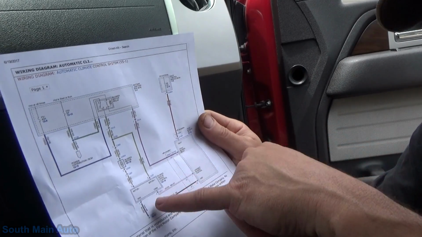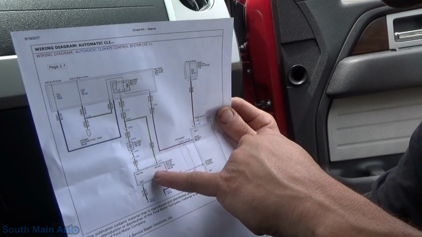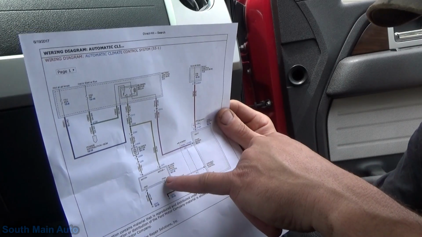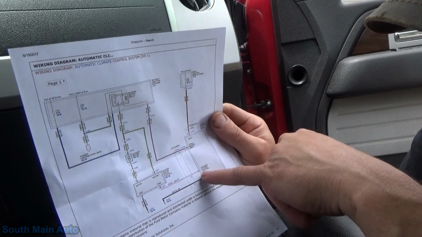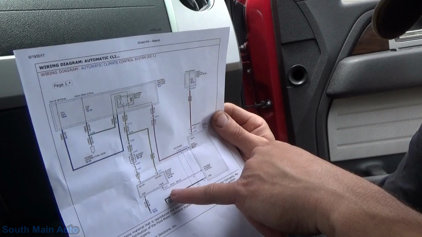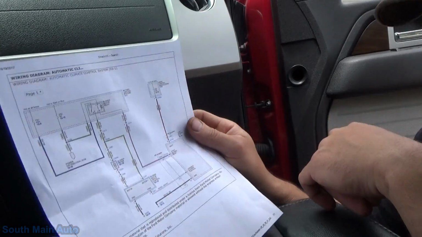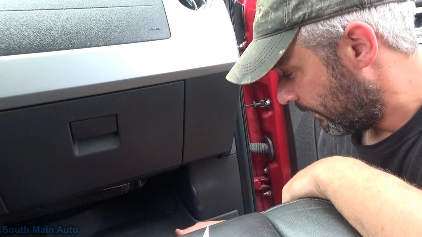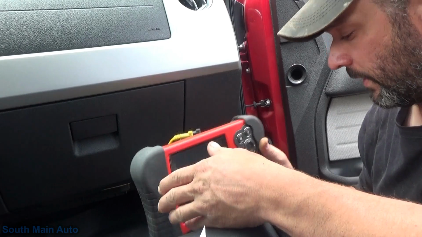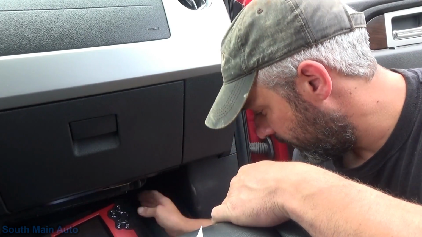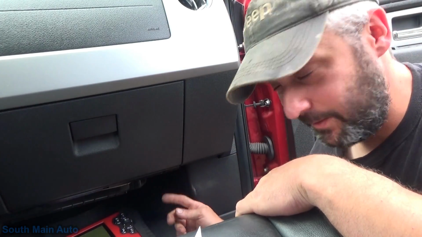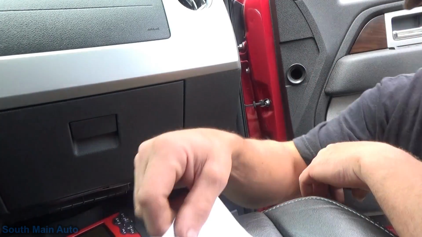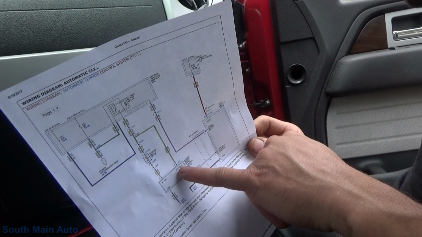So basically all we have to do is some very simple checks. We've got to make sure we have power and ground at the controller, and then we have to check this pulse width modulated signal coming into the blower speed controller. And then once that's done, you can call it at that point. So we can just use our meter here. Little guy lives right up here under the dash, pretty easy to get to. First thing we're gonna do, like I said, we're just gonna check power and ground.